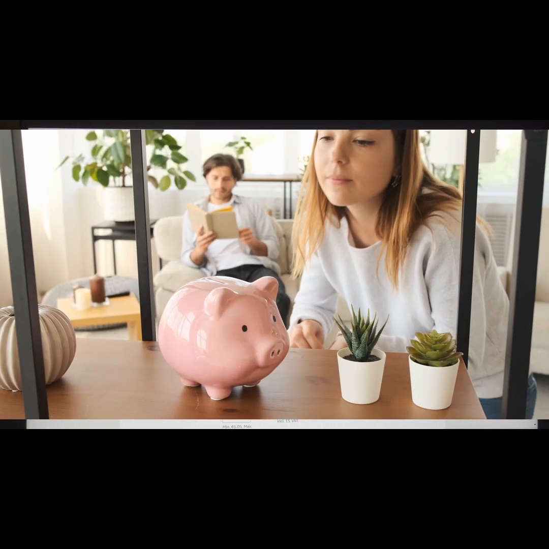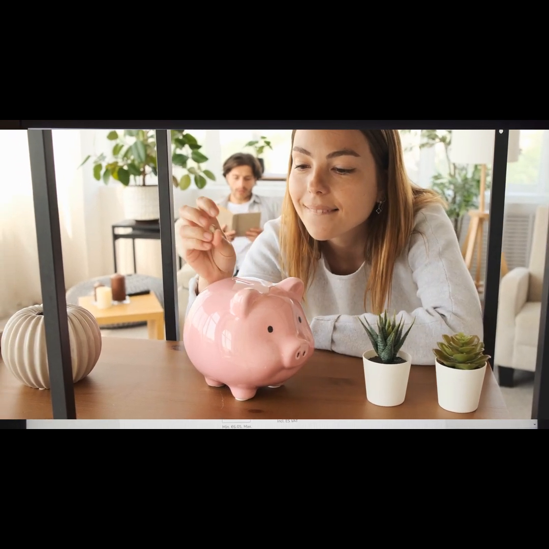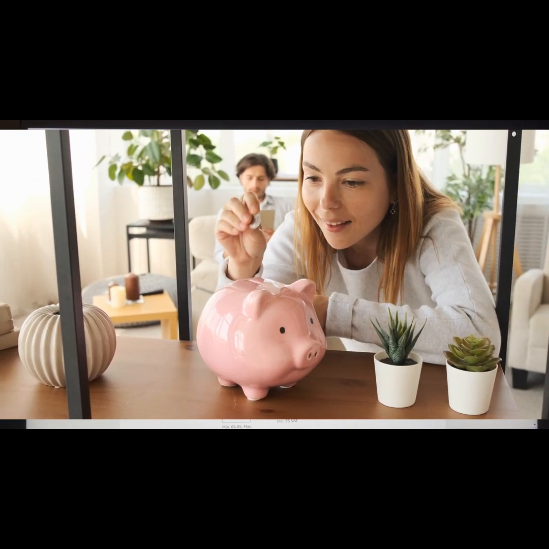Now we have to price the book. So I priced it very minimally at $7.99. The royalty rate is 60%. The printing cost is $4.20. So for each copy sold, you will receive 59 cents.